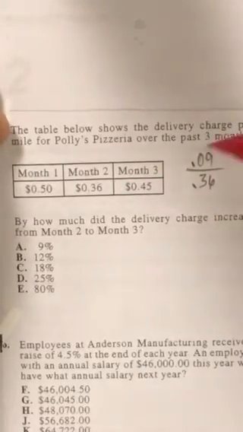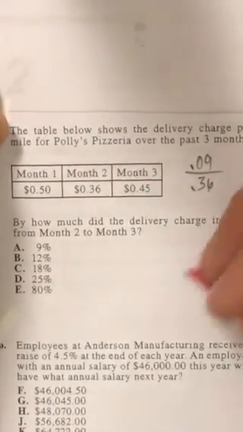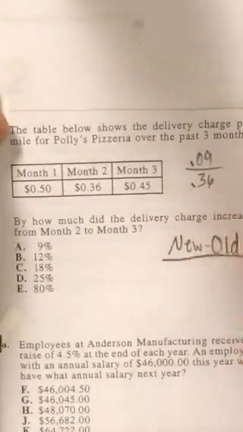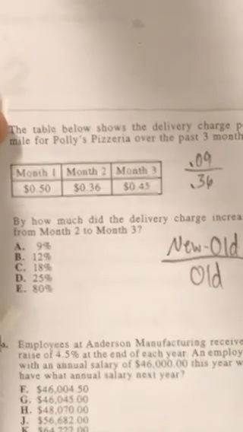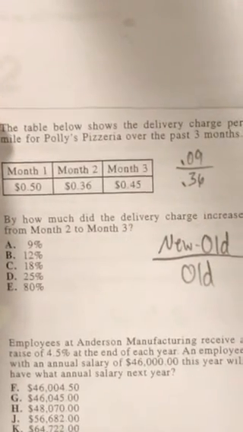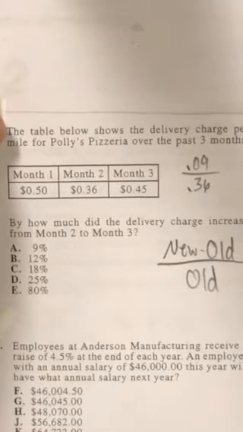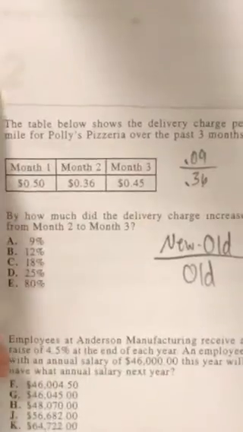Remember, to have a change in percent, you got to take your new minus the old and divide it by the old. Okay, new minus the old divided by the old. That's every single one you've ever seen. Okay, so you got to figure out what the percent is.